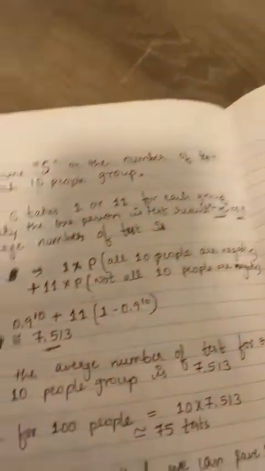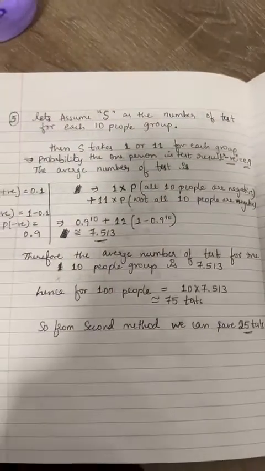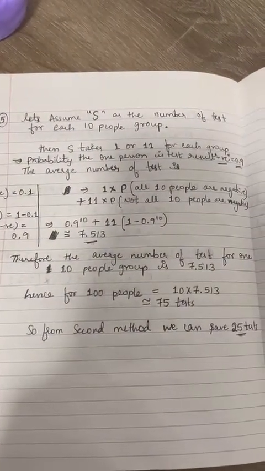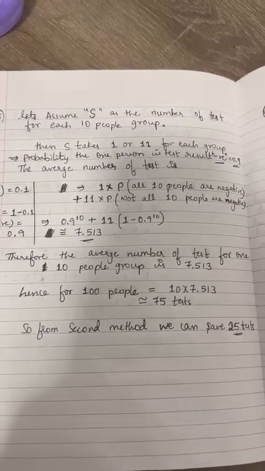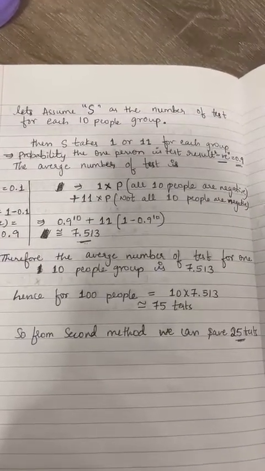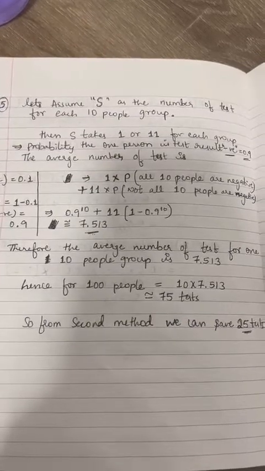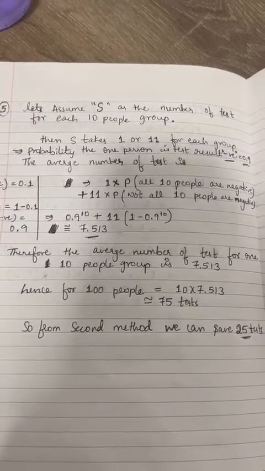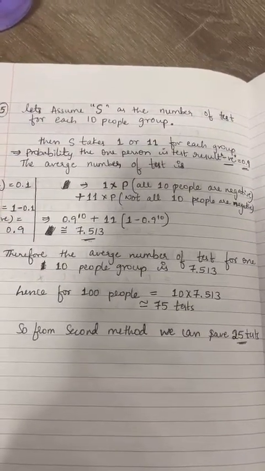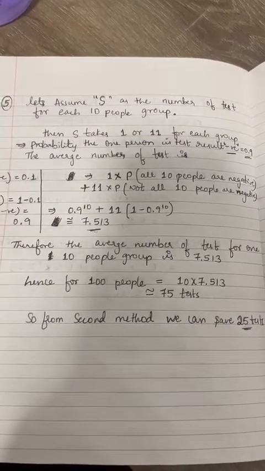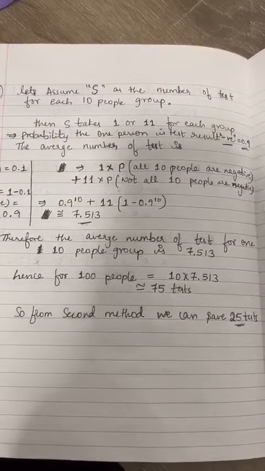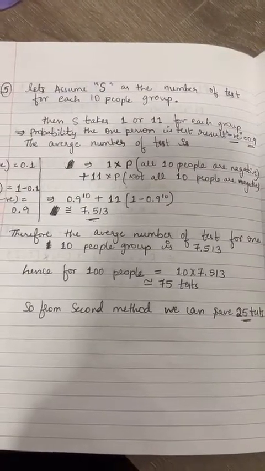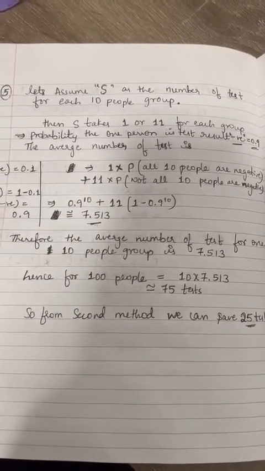Okay, let's go to the answer part. Let's assume S is the number of tests for each 10-people group. Then S takes the value 1 or 11 for each group. If all 10 people's results turn out to be negative, one test is enough to determine their result. And if by chance any one of them is positive, then 10 individual tests have to be taken to determine who is positive. So it's 1 plus 10 equal to 11 for each group.